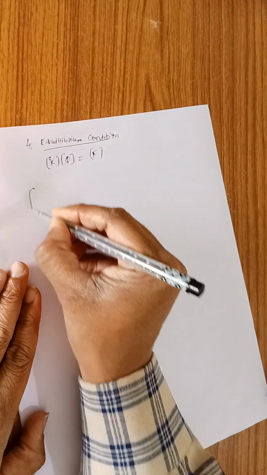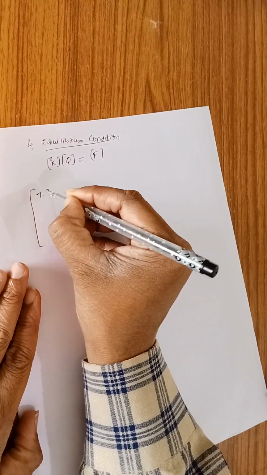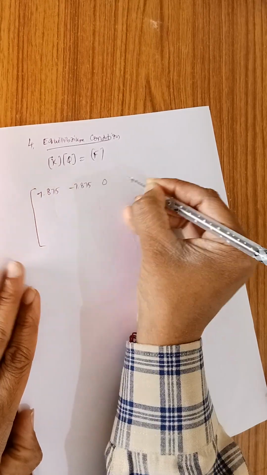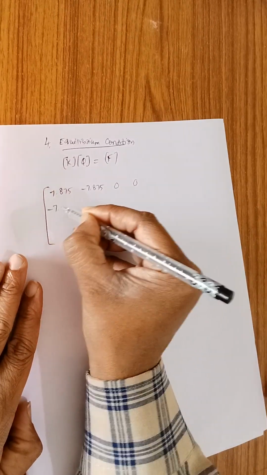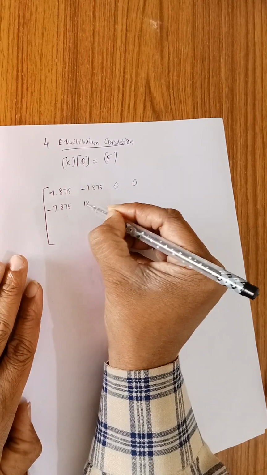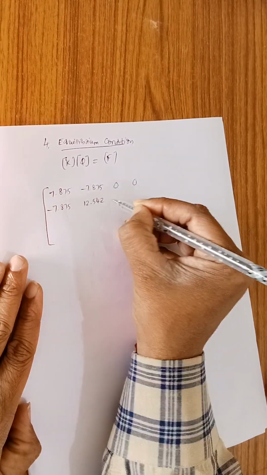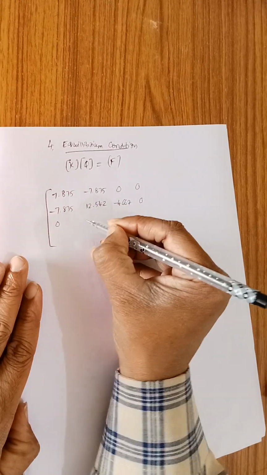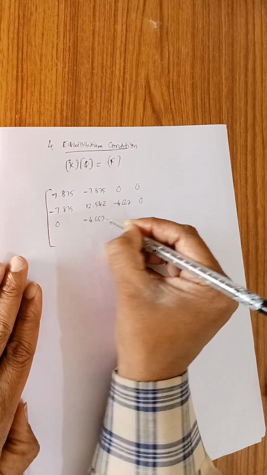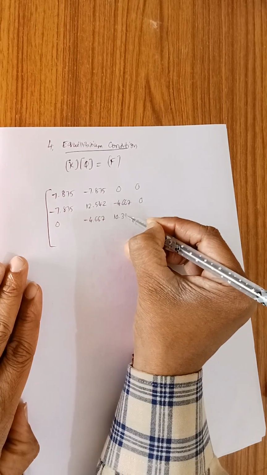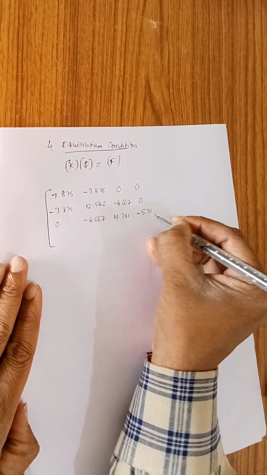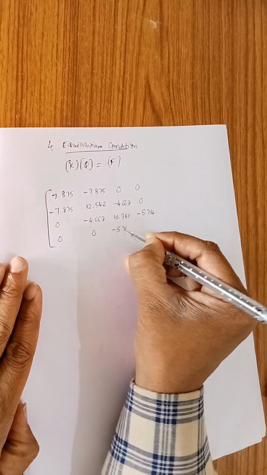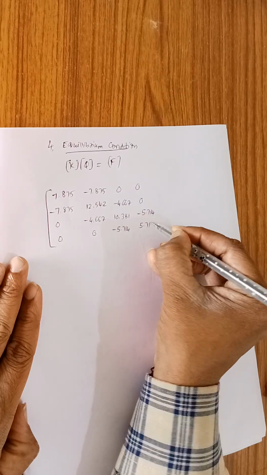So first K, when I write it, I'll get 7.875, minus 7.875, 0 and 0; minus 7.875, 12.542, minus 4.667, 0; and 0, minus 4.667, 10.381, minus 5.714; 0, 0, minus 5.714 and 5.714.